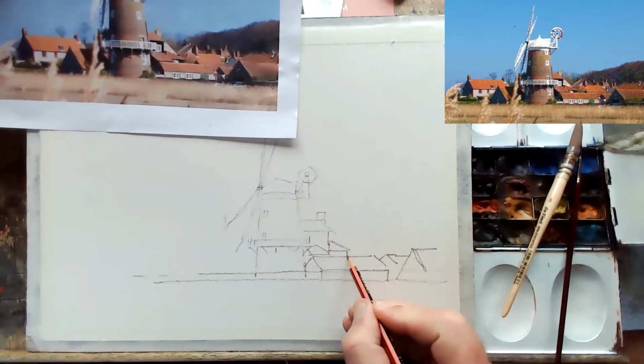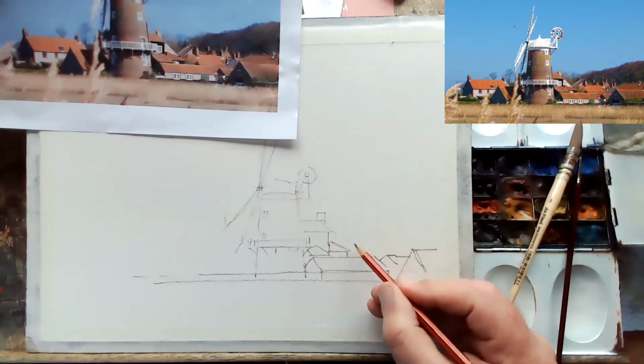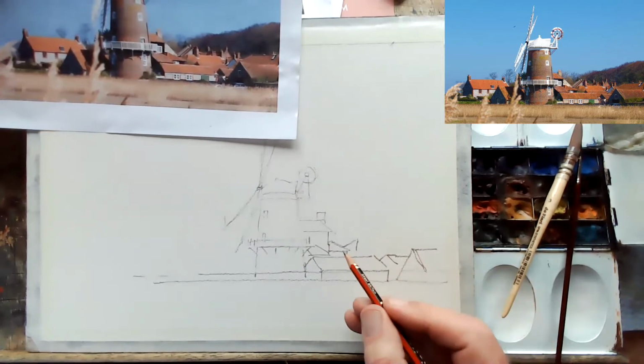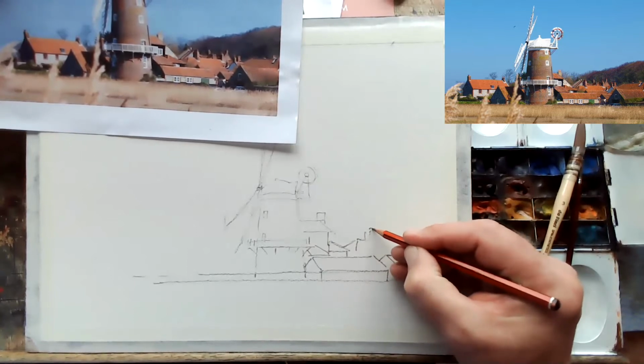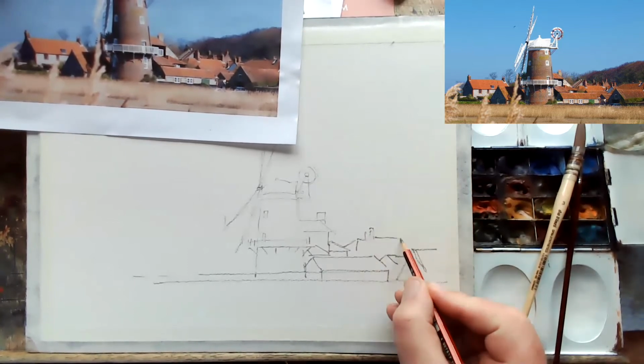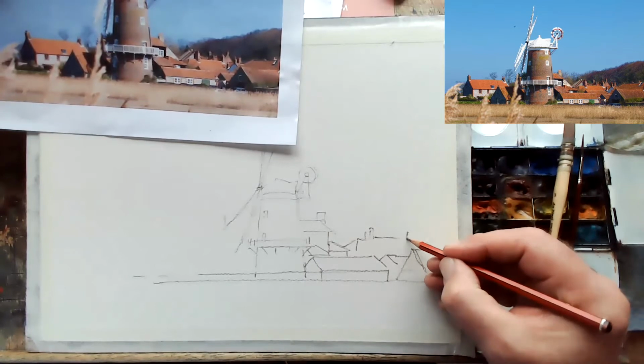So I know it might be boring watching me draw. I don't know, but a lot of the time I just want to show you that it's not really as complicated as you might think it is, or as important as you might think it is. It's not.